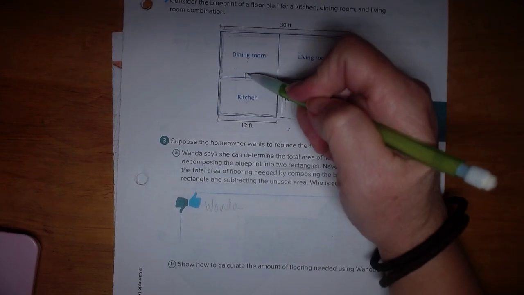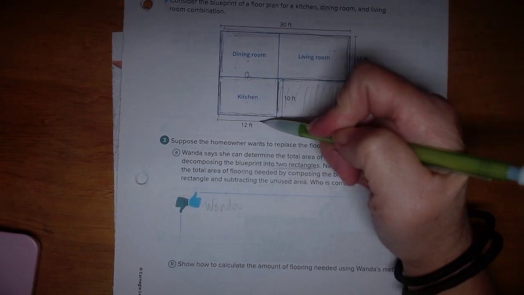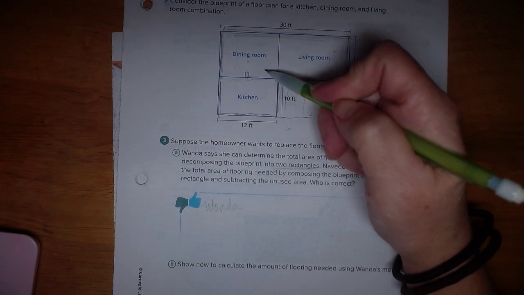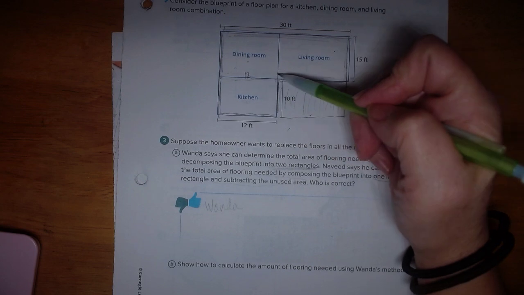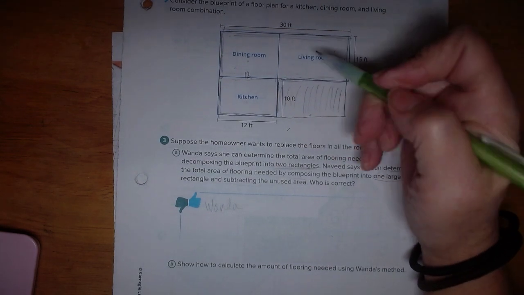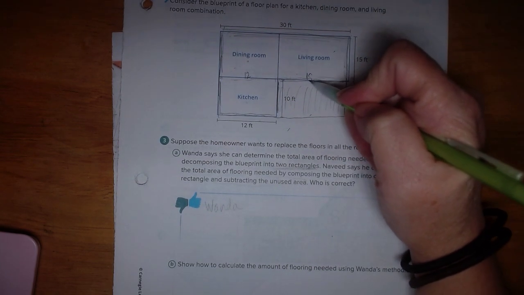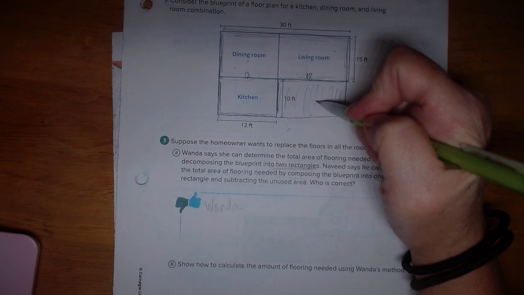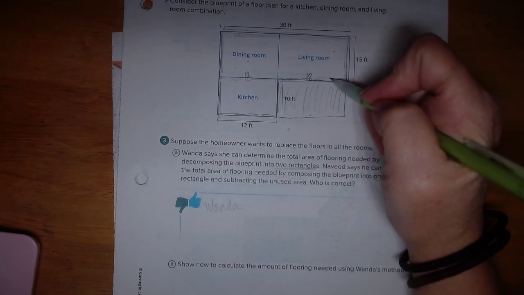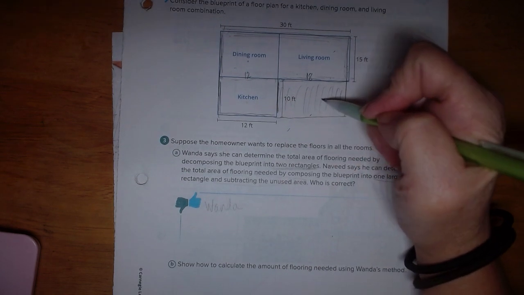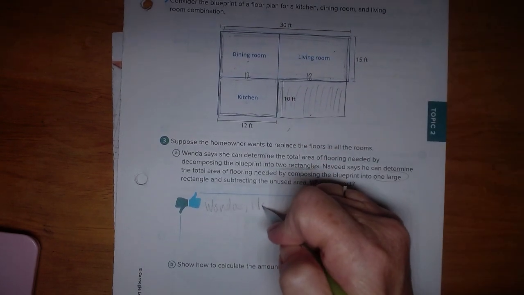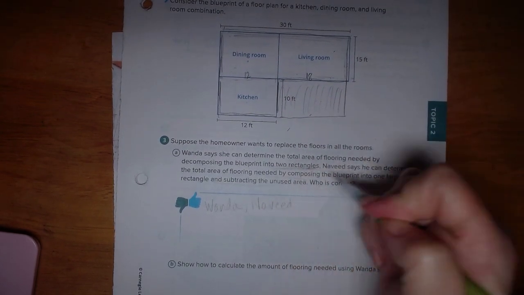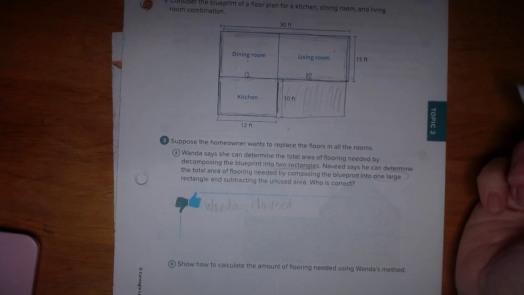So this is 12. I know it's 12 because it tells me here. And this is telling me it's the 30 all the way across. So 12 plus what gives me 30? Right, 18. So this rectangle here is a 10 by 18. So I think I can figure out that area and subtract it from the total. So I'll say Naveed is right as well. So I think that they are both correct.